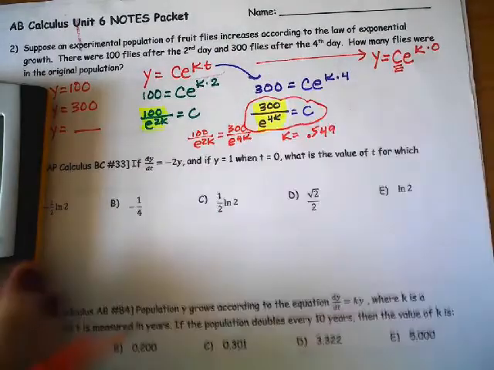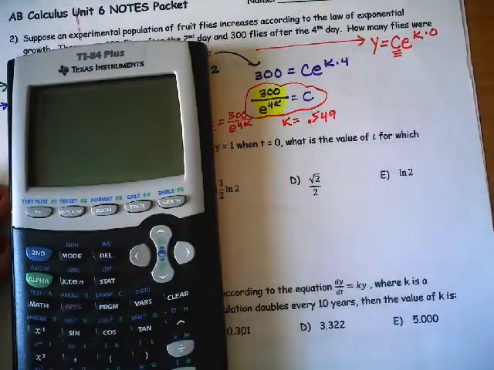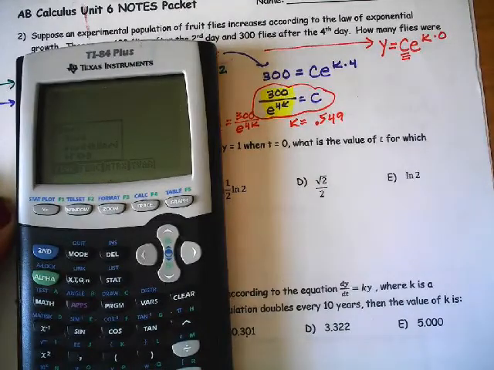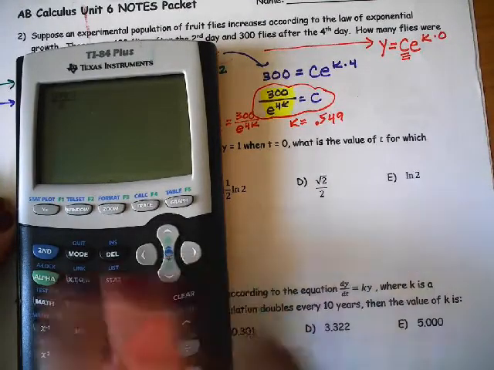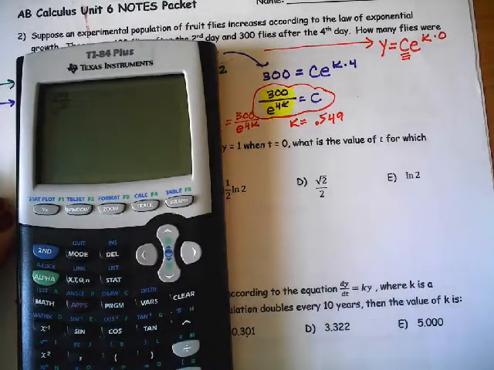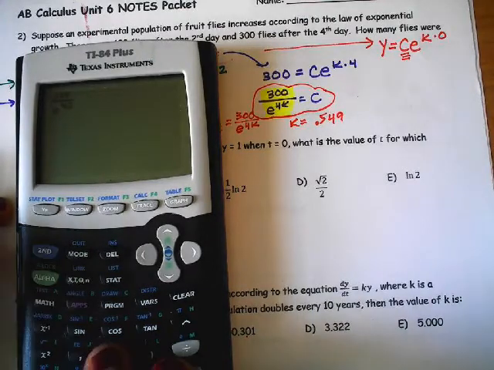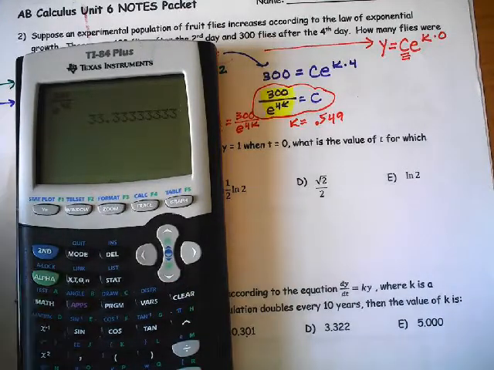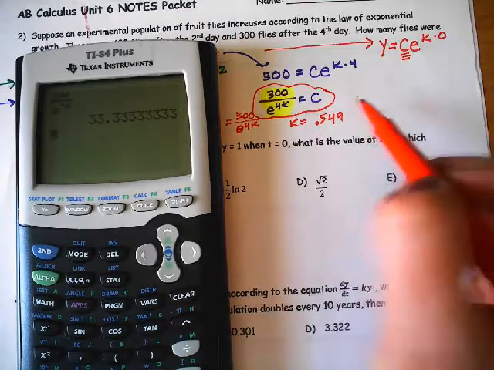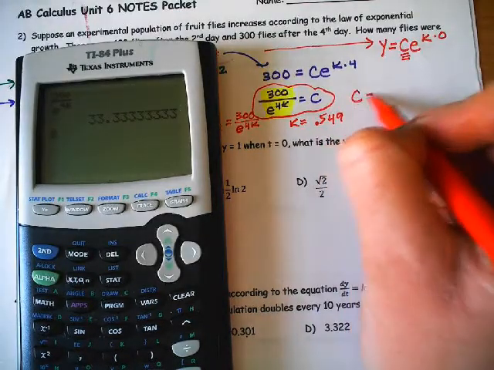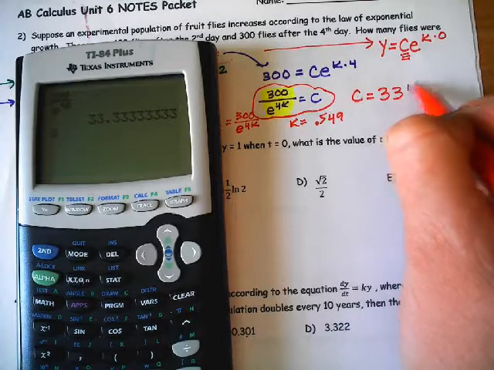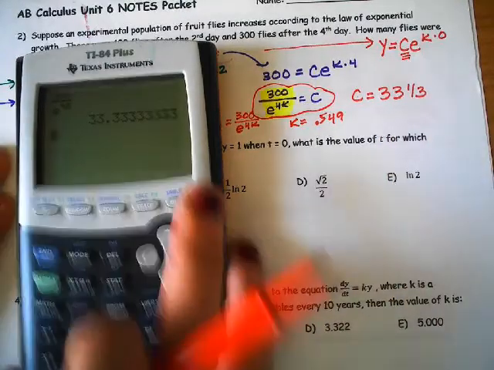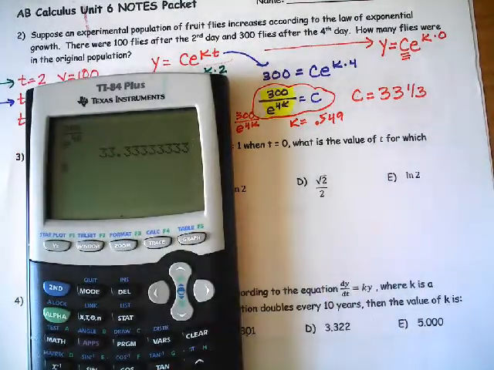Let's go to right here, and let's say C is 300 divided by E to the 4K. Remember, we have K stored. And so my C value is all I needed, and so my C value is 33 1/3. Notice the question just asked what was the original population.